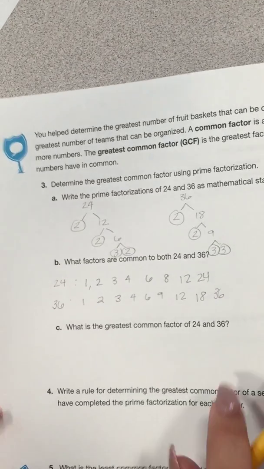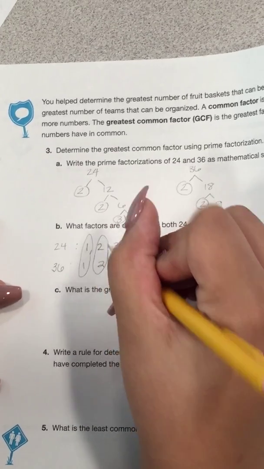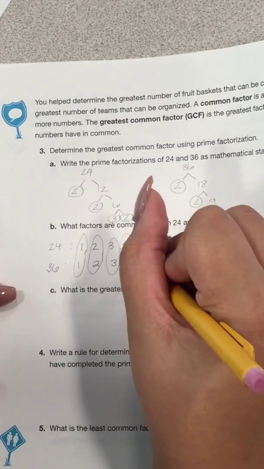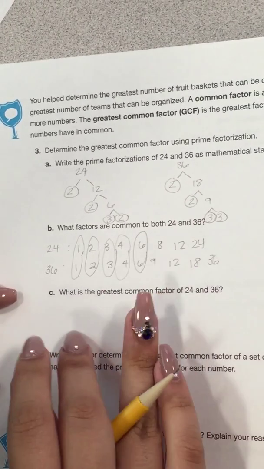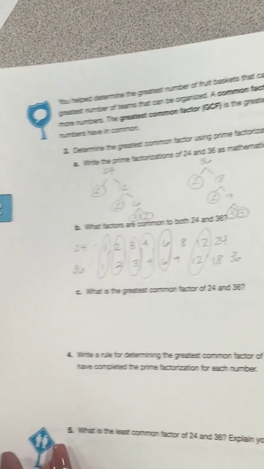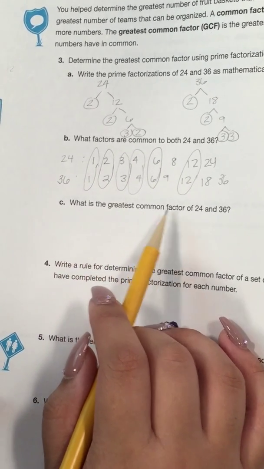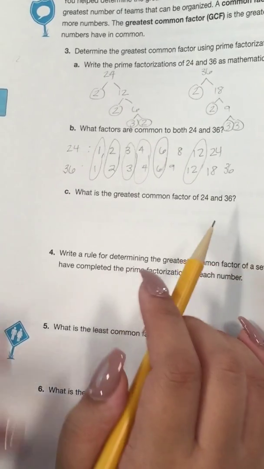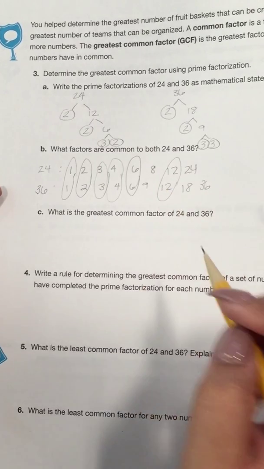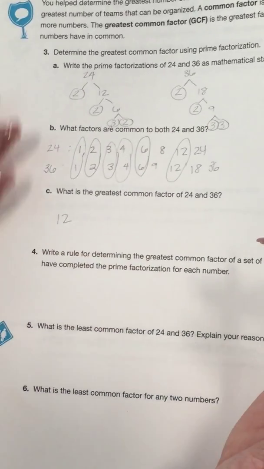Okay, so what factors are common? Well, we have 1, 2, 3, 4, and 6, right? So these, and then we also have 12 in common. Okay, now what is the greatest common factor of 24 and 36? Well, using the rainbows, we can easily see that the greatest factor is 12. However, how else can we confirm that?